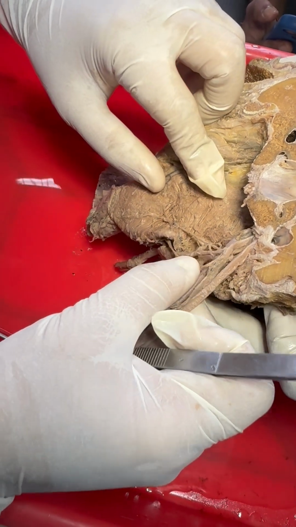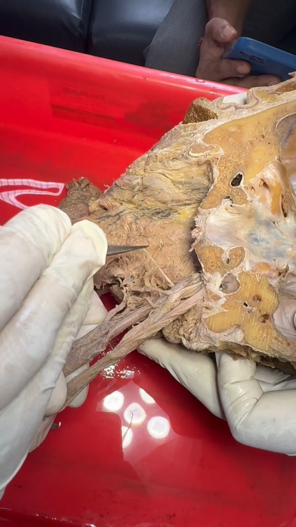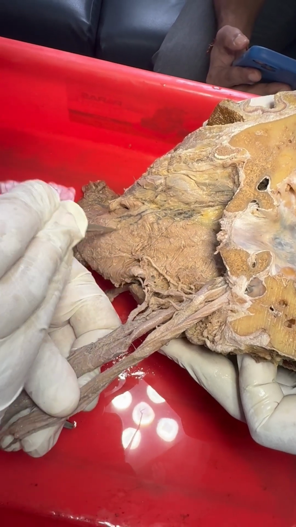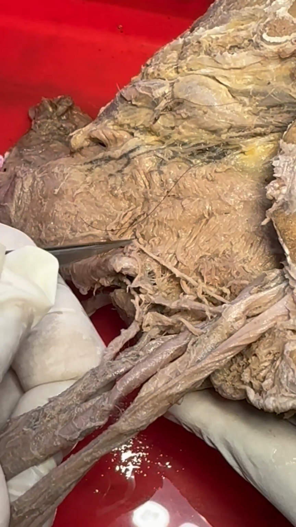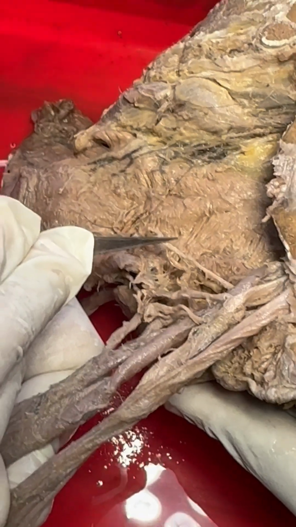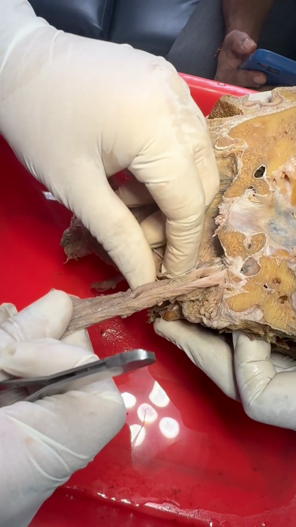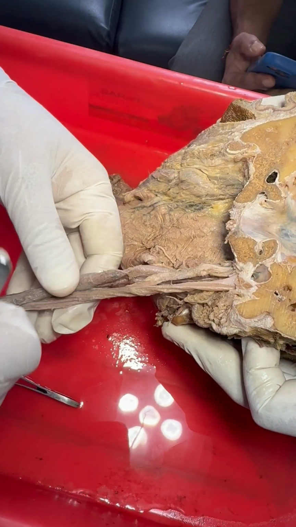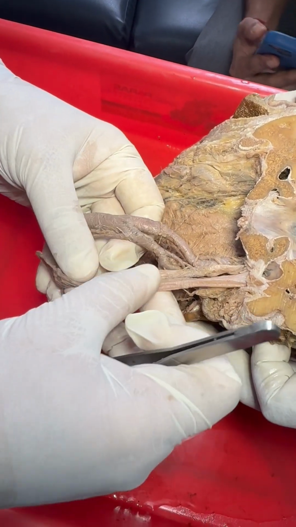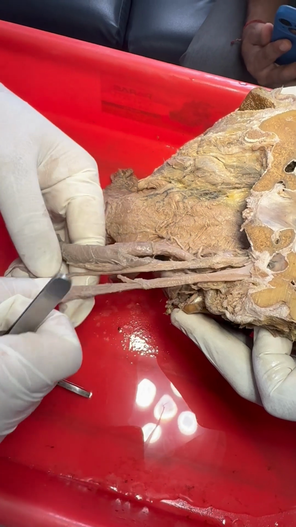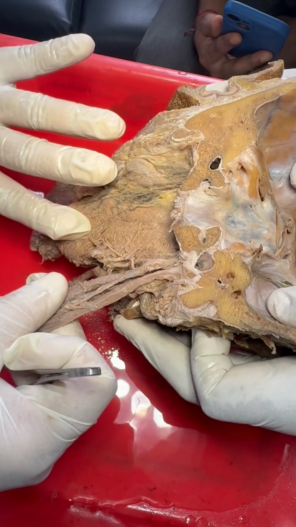Apart from that, another structure you can see here is passing down like this. See, it is going and supplying. It is actually passing through the gap present between the middle and the inferior constrictor. This is the glossopharyngeal nerve, which is passing down. So you can see the glossopharyngeal nerve, the superior laryngeal nerve coming out of the nodose ganglion of the vagus, the carotid system, and the internal jugular vein. So these are the structures present along the posterolateral aspect of the pharynx.